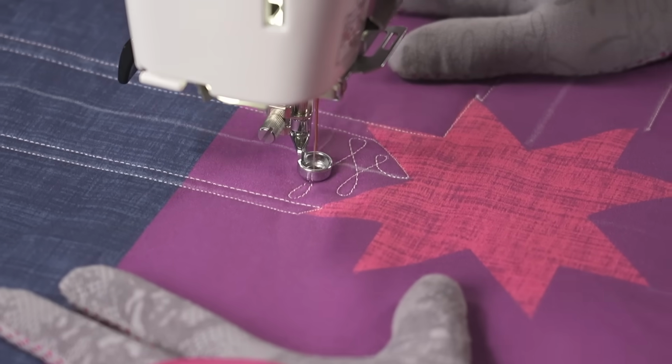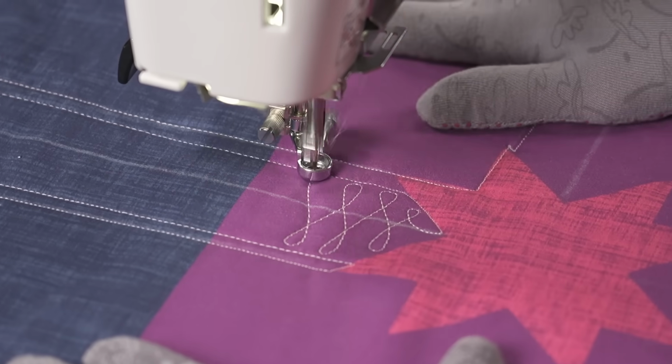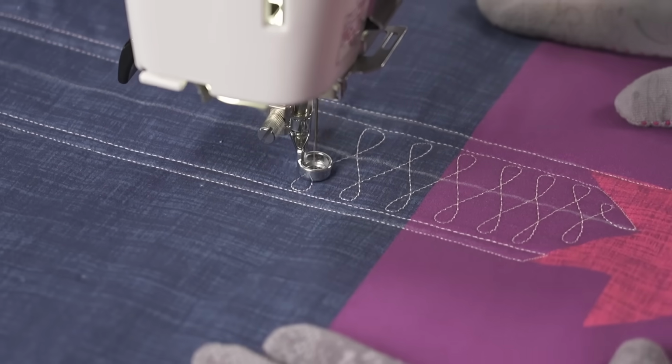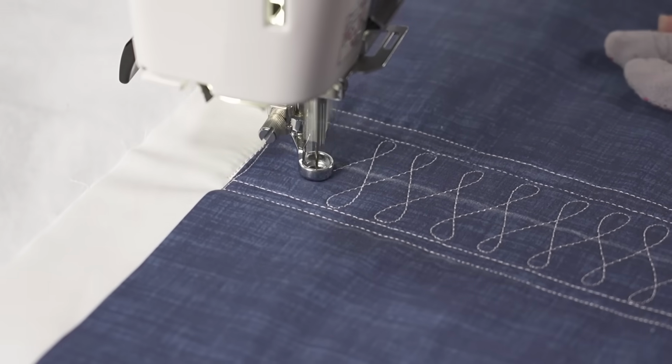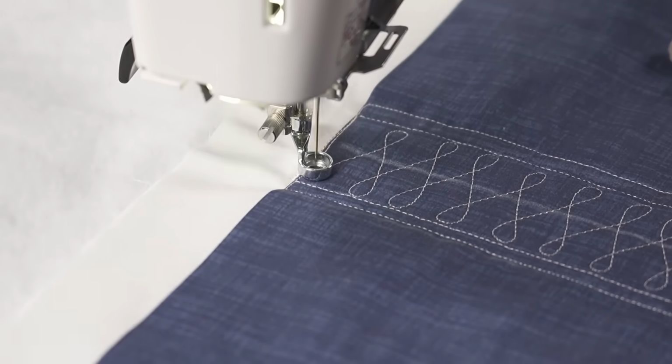Of course, if you don't like the wishbone design, you can do a totally different design in this area, going with some back and forth lines or even a meandering line that fills it in. If you're not sure how to quilt the wishbone design and you're thinking you might want to learn how, check out my free motion fillers quilting along video series. Once I fill that in, it's time to move on and continue filling in my areas.